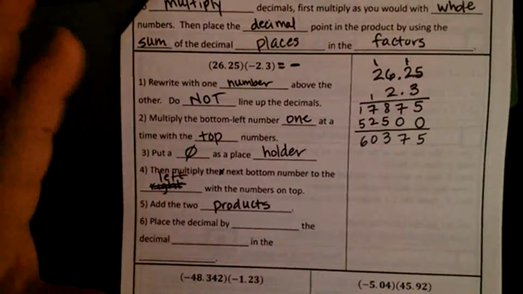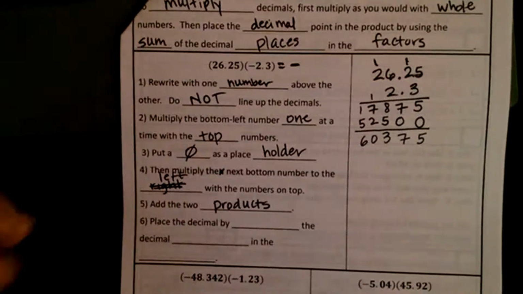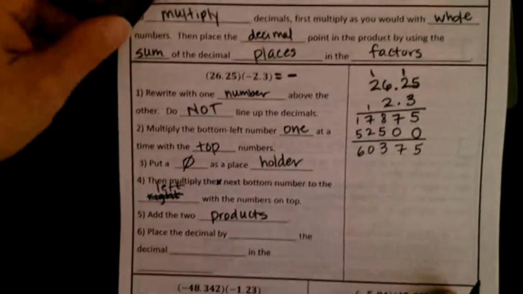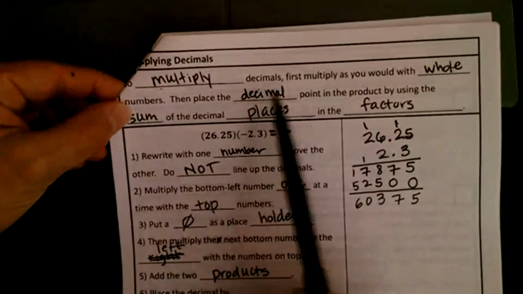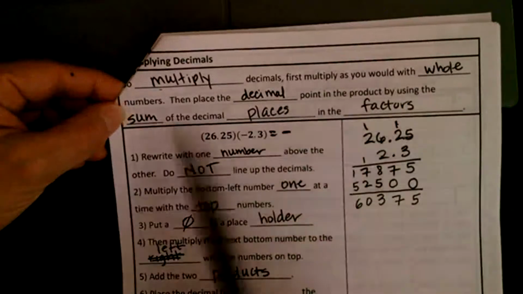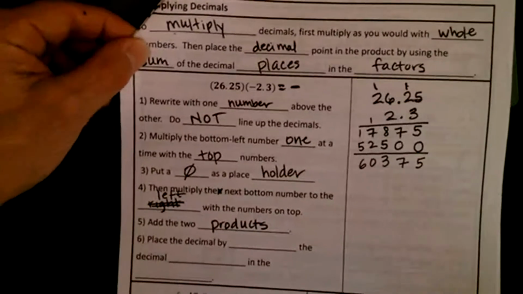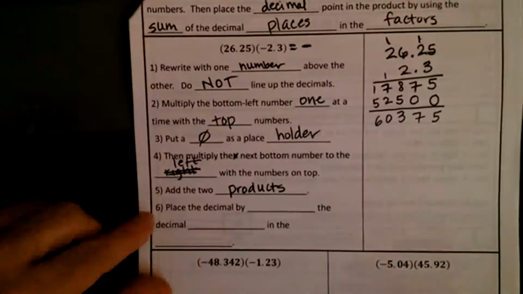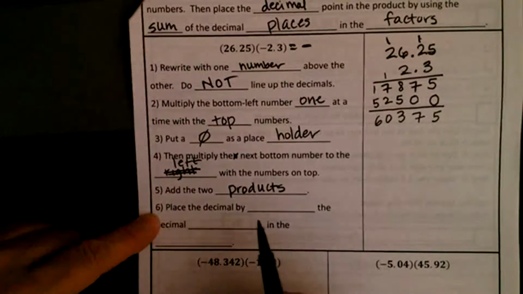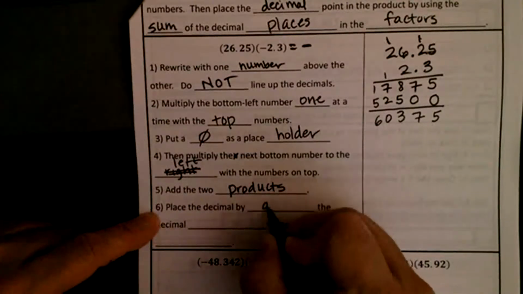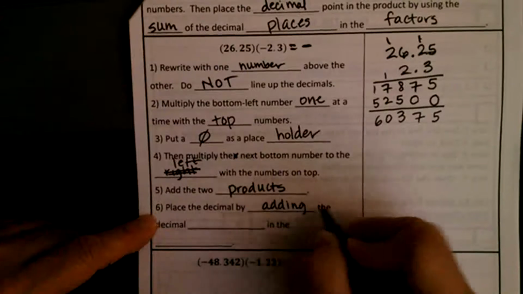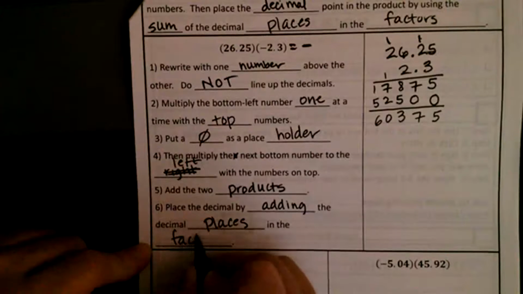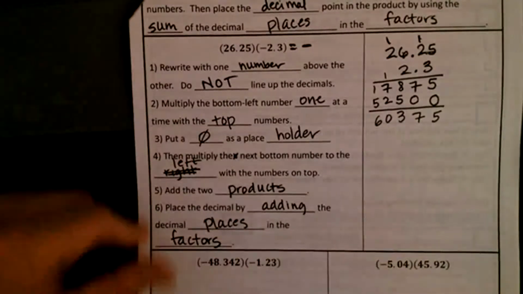So notice I ignored the decimals the whole time. So you just multiply them together as if you would a whole number. That's what we wrote in the notes. Multiply decimals, first multiply as you would with whole numbers. So we literally ignored the decimals. You don't deal with the decimals with multiplication until the end. All right? So you're going to place the decimal by adding the decimal places in the factors. Okay, so let's do that.